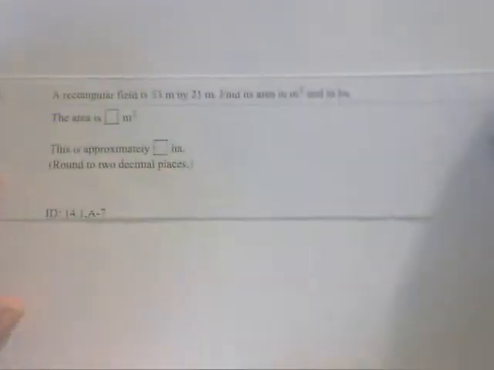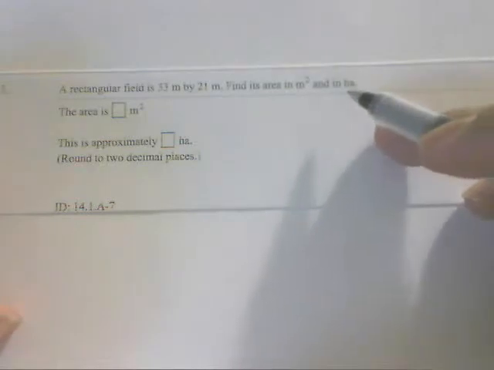All right, now let's look at the next problem here. Here we got a rectangular field, and it is 33 meters by 21 meters. Here we want to find the area in square meters and in hectares. HA is the abbreviation for hectares. Okay, so let's find the area in square meters.